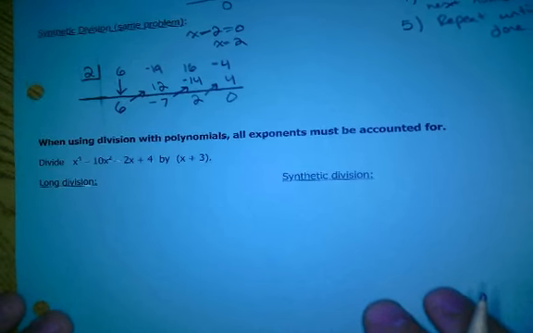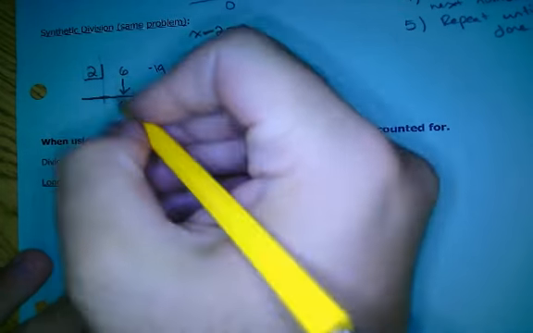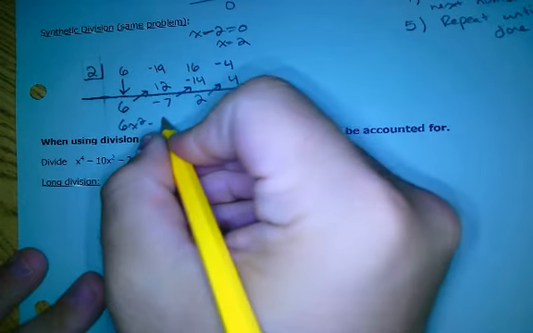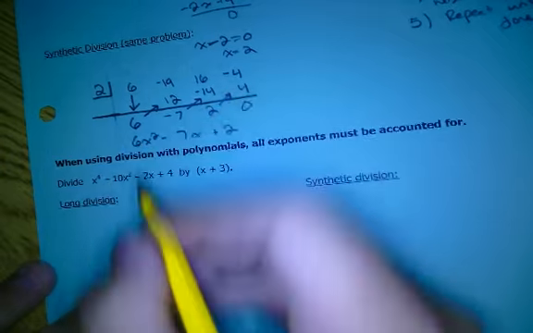So anyway, this is not a final answer, though. You can't circle this and go, yay, I'm done. It doesn't work like that. When you're dividing a polynomial, your answer needs to be a polynomial, not 3 random numbers. We divided by an x, so we took away an x. Instead of starting with an x cubed, I start with an x squared. So this becomes 6x squared minus 7x plus 2. No remainder, so that's it.